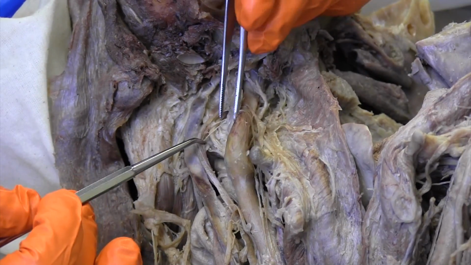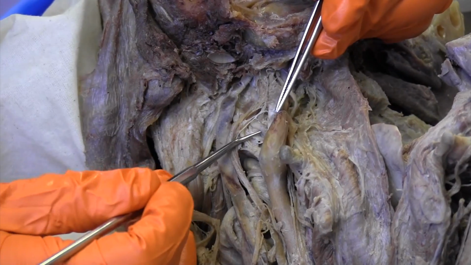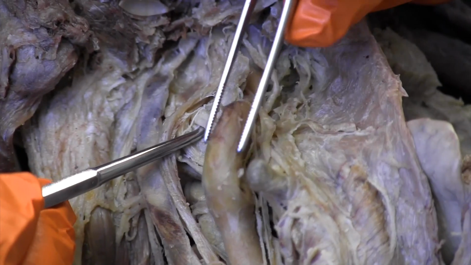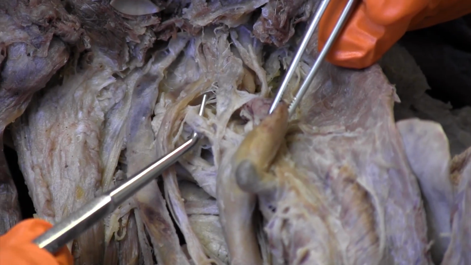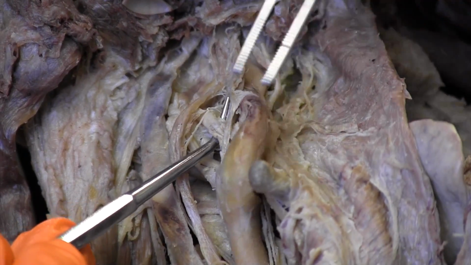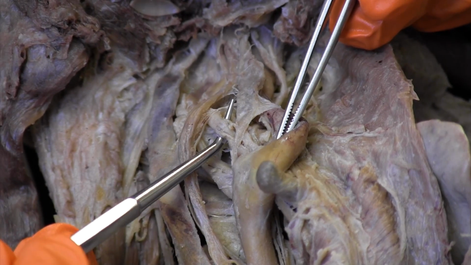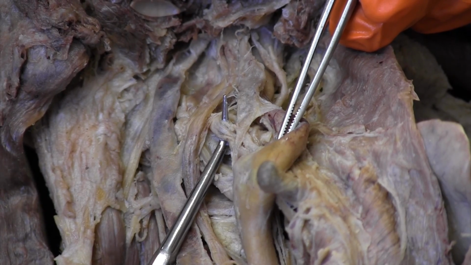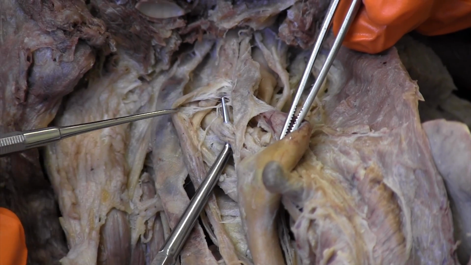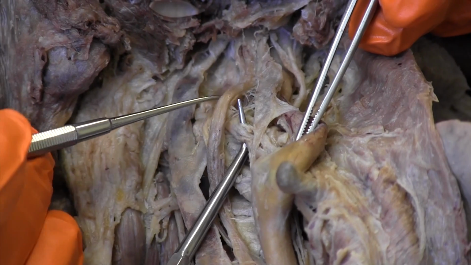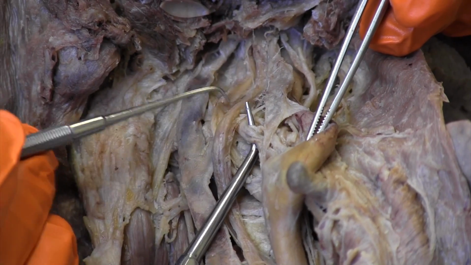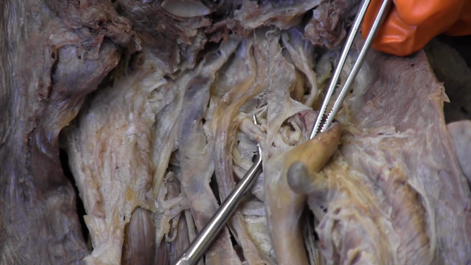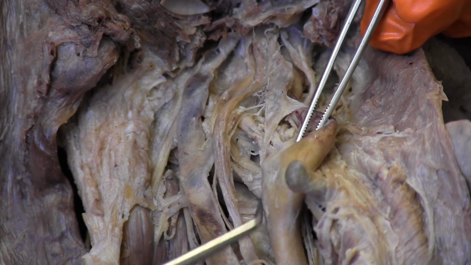We also see another structure very closely associated with it that you can use to help you figure out what you're looking at, which is this right here. And if I was really nice, I would pull this out of the way too, but you may not get that, so I'll leave it like this. This is our occipital artery.